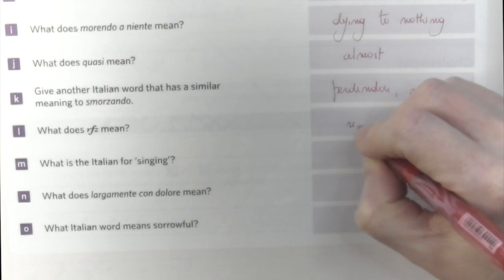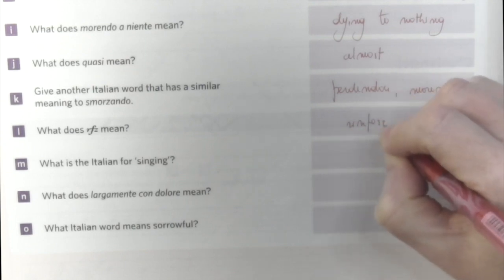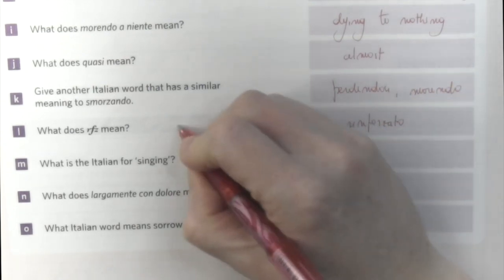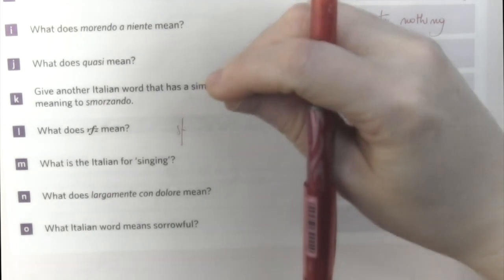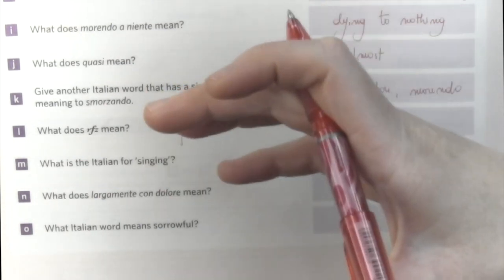Rinforzato, which is different from sforzato. Rinforzato means, for example, when you see scaffolding, or you go to an old village and there is a house that is nearly falling, and you need some metal scaffolding to protect the house or the tower.